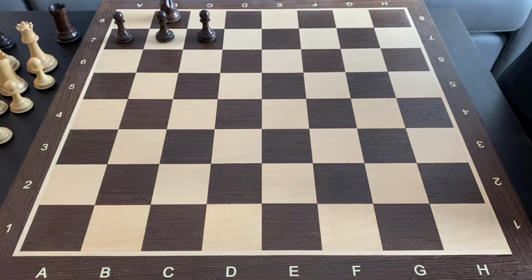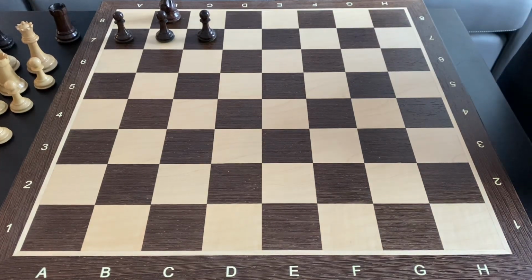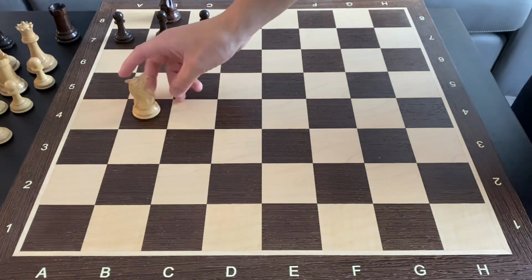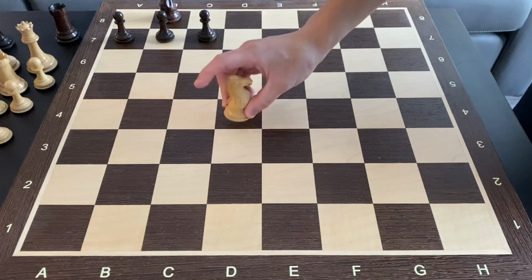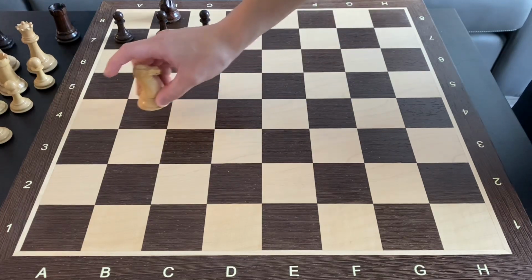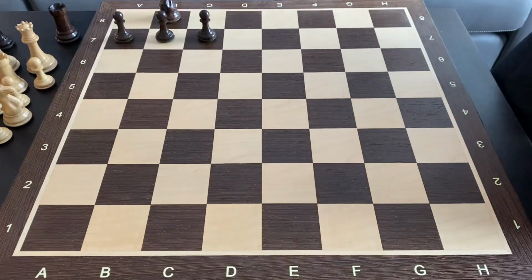Because they often forget how they move. Knights move 3 squares, but they move in an L shape. They do not move diagonally, and they do not move straight. They move in an L shape because it's established like this. 1, 2, 3. 1, 2, 3, etc.